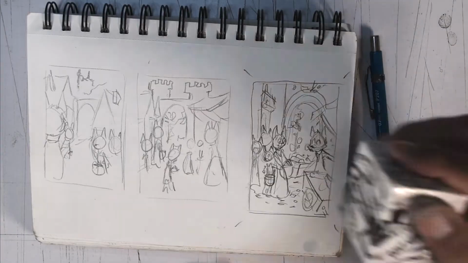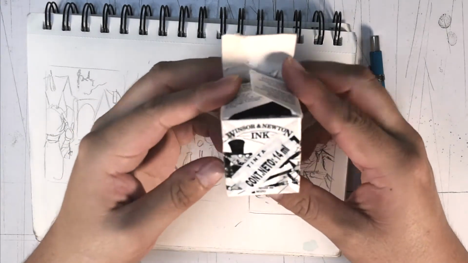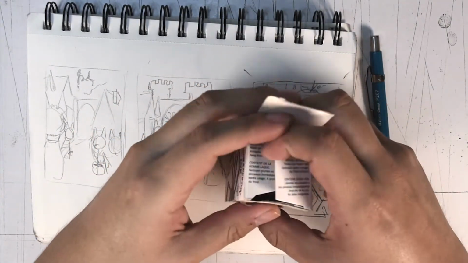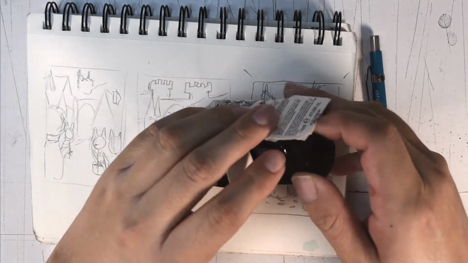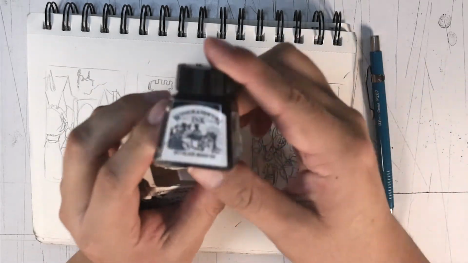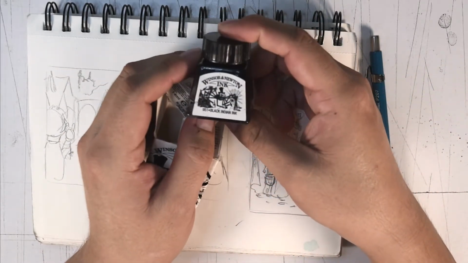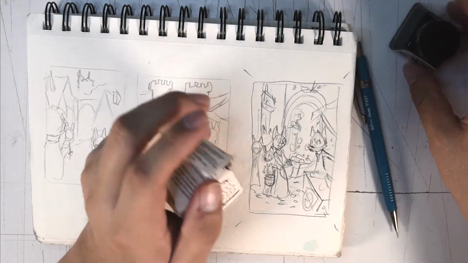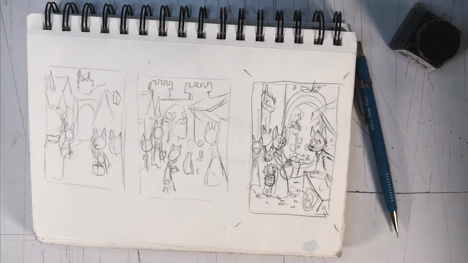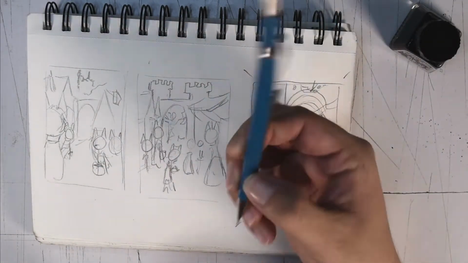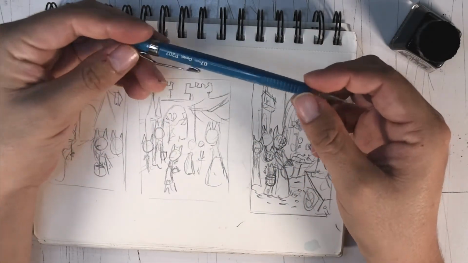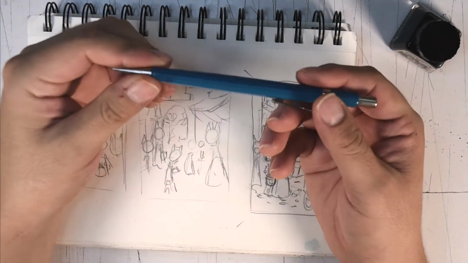My illustration will be done with inks, so I will need the following materials. First of all, Indian inks. I really like the Winsor & Newton brand. It is much better for me than any other brand of inks that I have tried. I will also need a pencil. I really like to use mechanical pencils, but you can use any type of pencil that you are comfortable with.